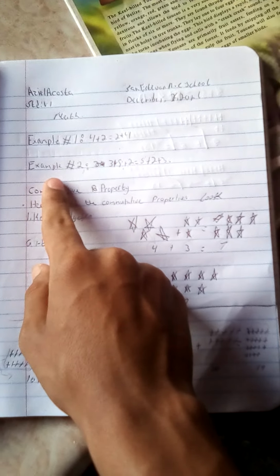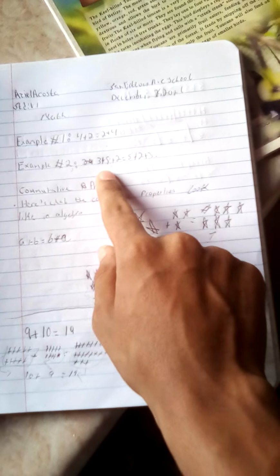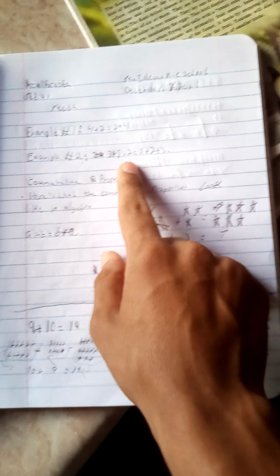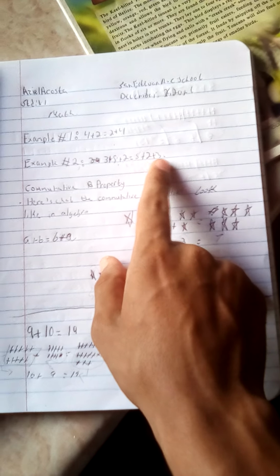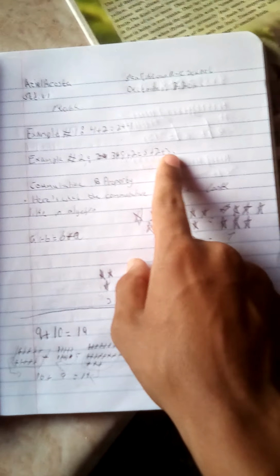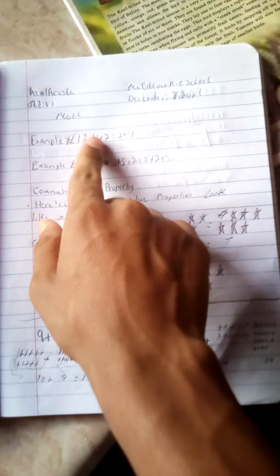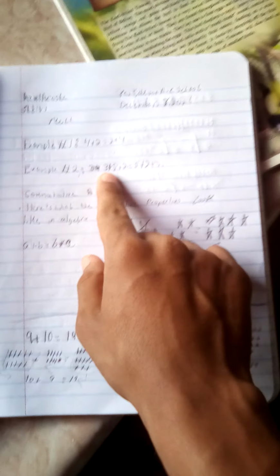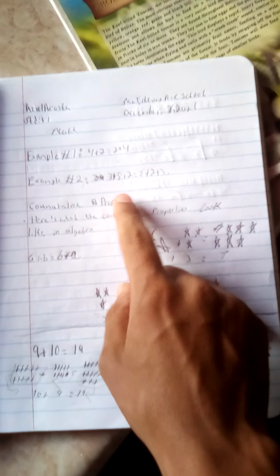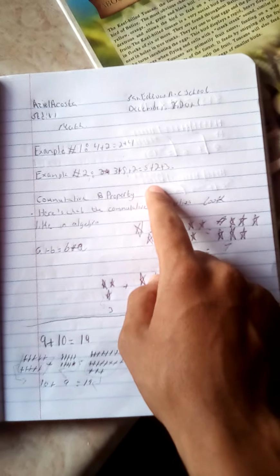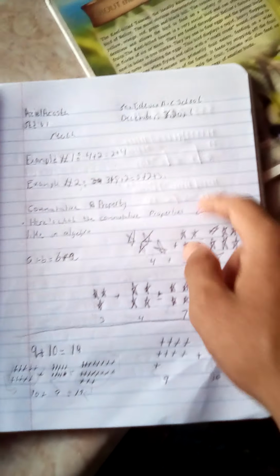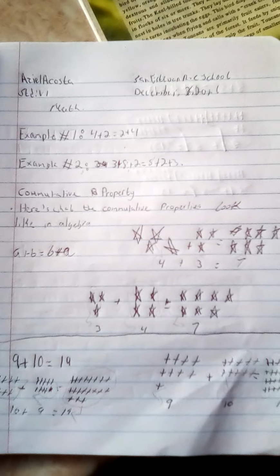The second one, explanation 2. The teacher gave us 3 plus 8 plus 2. That will be 8 plus 2 plus 3. So here the teacher gave us three numbers. We will add 3 plus 8 plus 2, it will give us a certain amount. If we mix it up but use the same numbers, it will give us the same amount. So any way you put it, it will be the same answer.